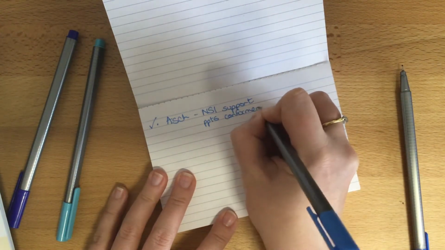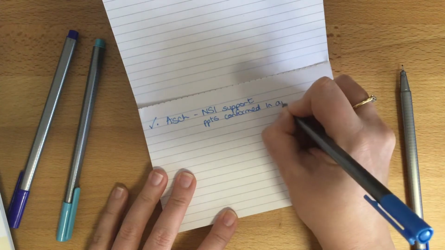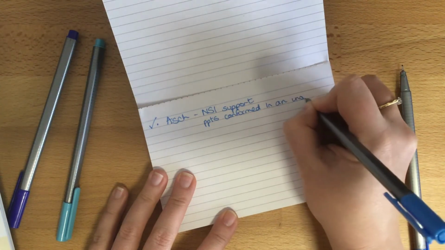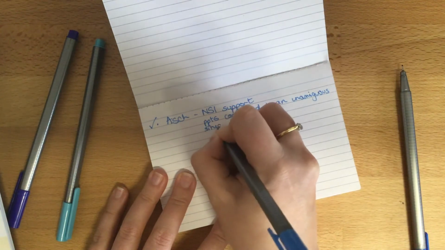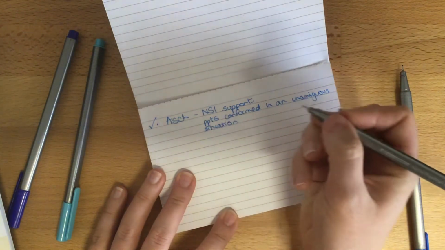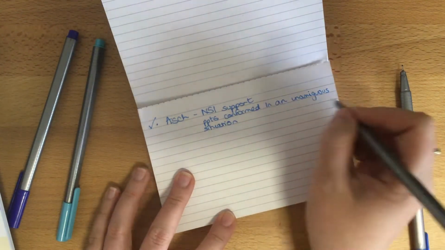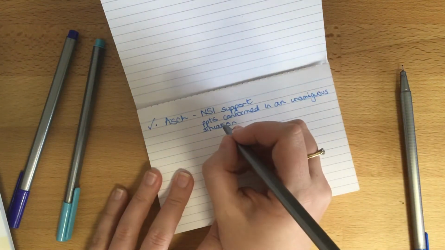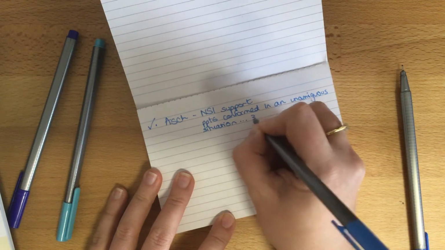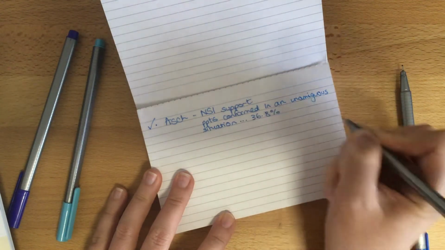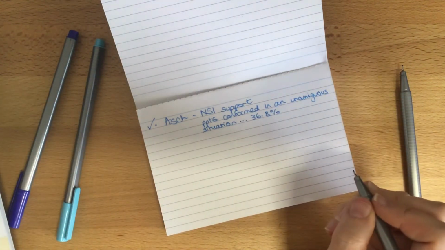Participants conformed in an unambiguous situation. We can, if we want to, put 36.8% just as a reminder to us for that key detail.